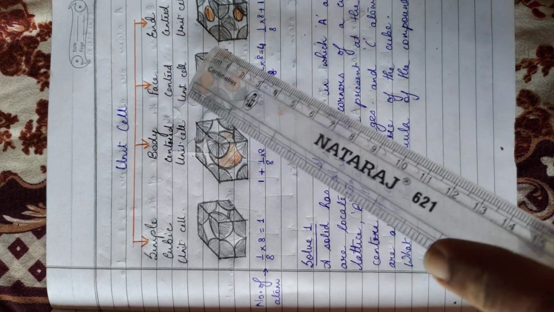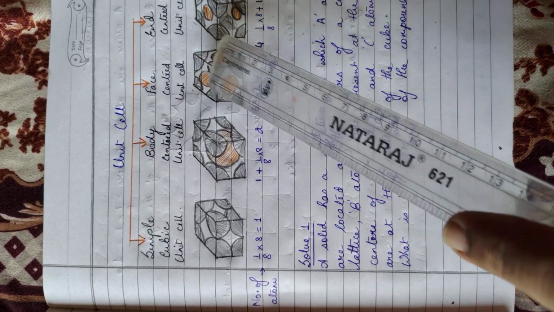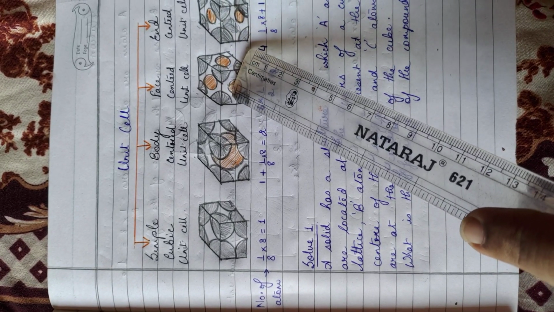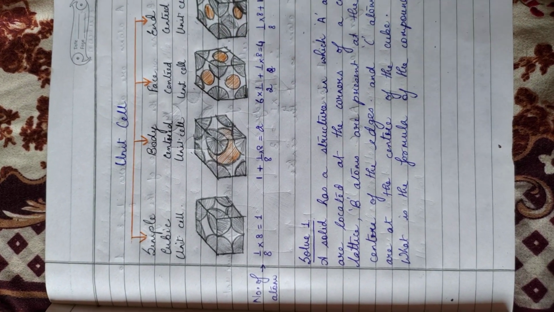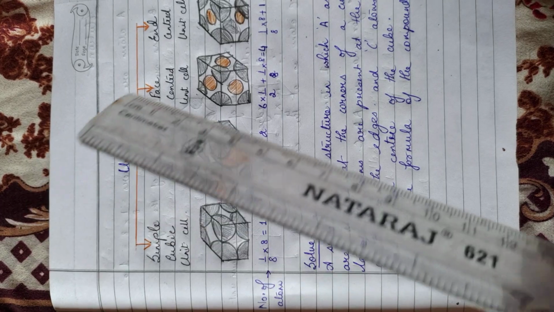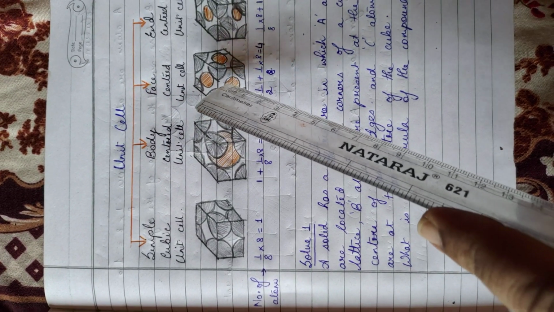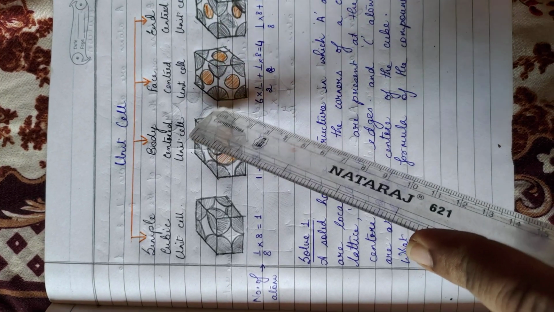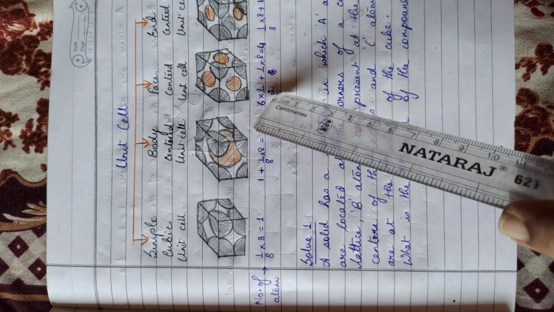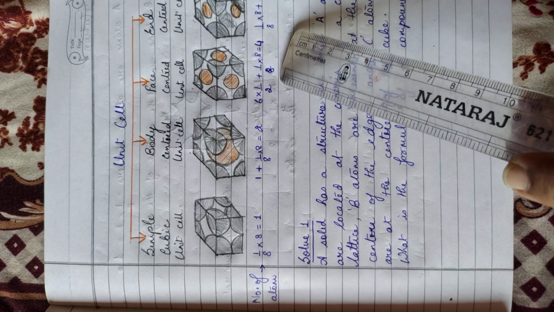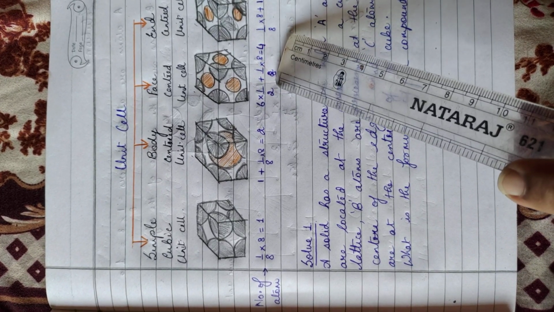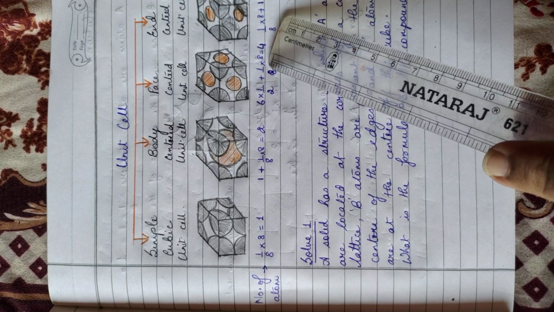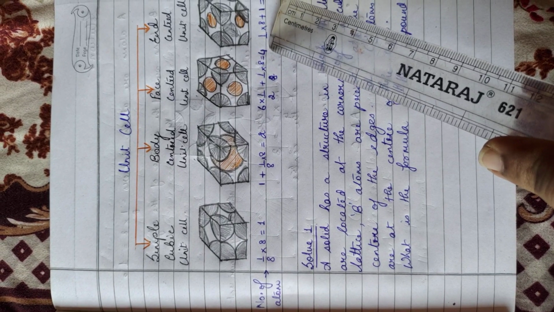Next one is face centered. Now there are 6 faces altogether and each face will have a half of an atom. And of course at the corners there will be atoms, 1/8 of an atom. So therefore the number of atoms turns out to be 3 plus 1 is equal to 4.